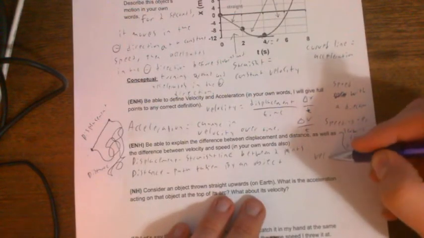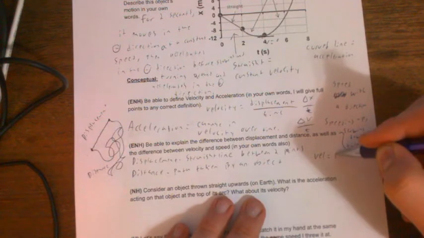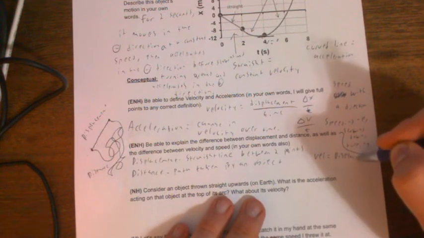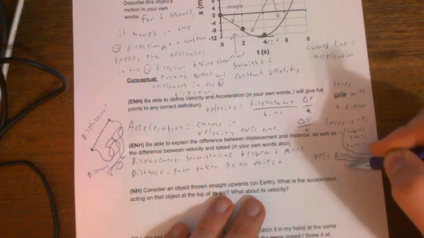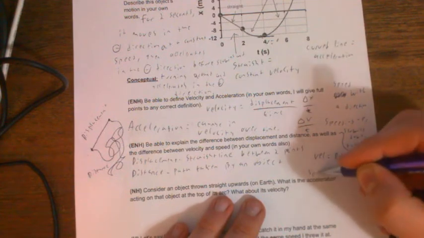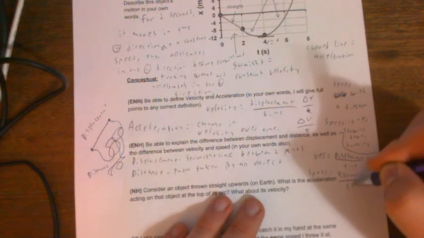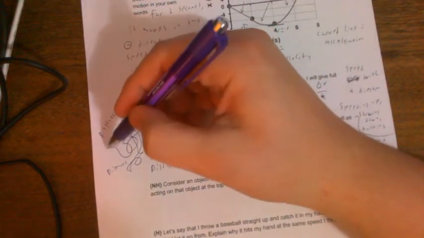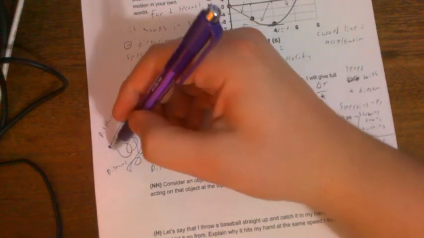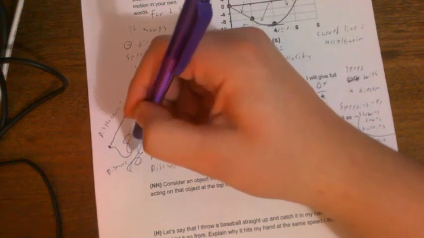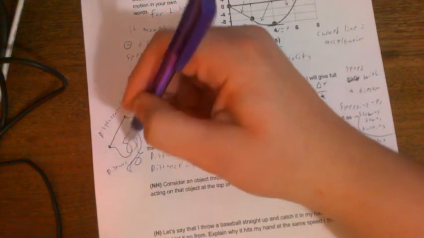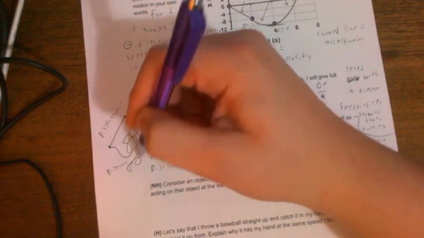And then velocity and speed is very easy. Velocity is displacement over time, and speed is distance over time. So if, let's say, I'm walking to the grocery store, and I take a cut through the park because it's a nice day, and I walk around all over the place.